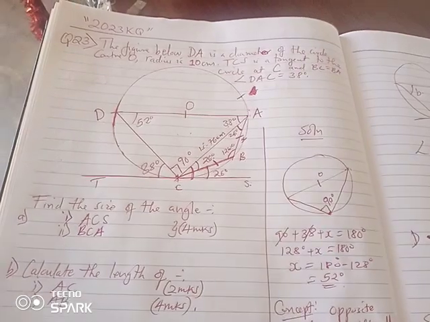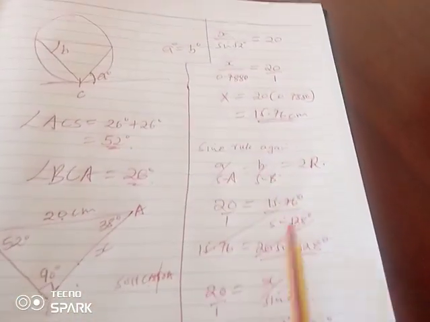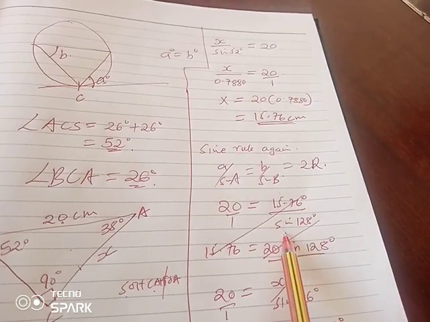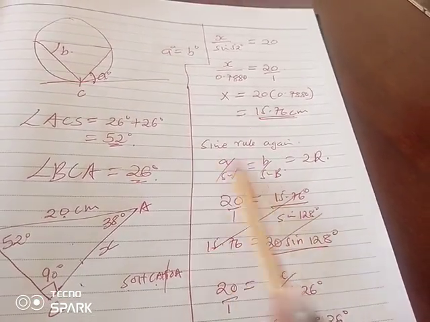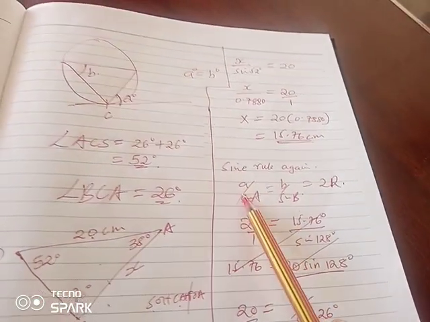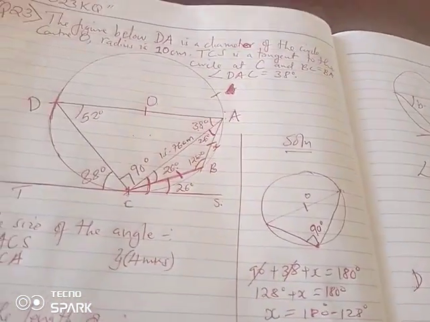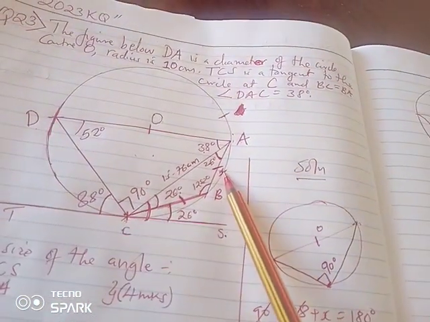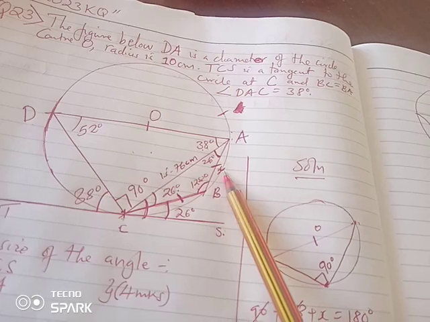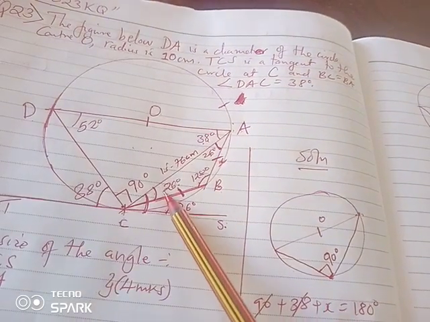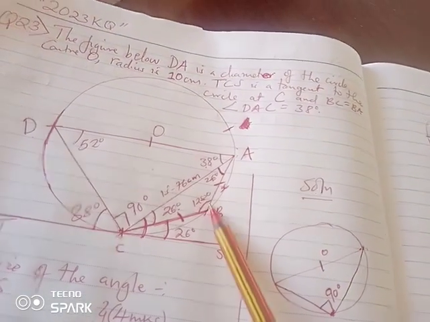So that is exactly how we go through this question. Please check here where we have said we are still going to use sine rule, and the side of the triangle that we need is the one I've let x here, and its opposite angle is 26, please, not 128.